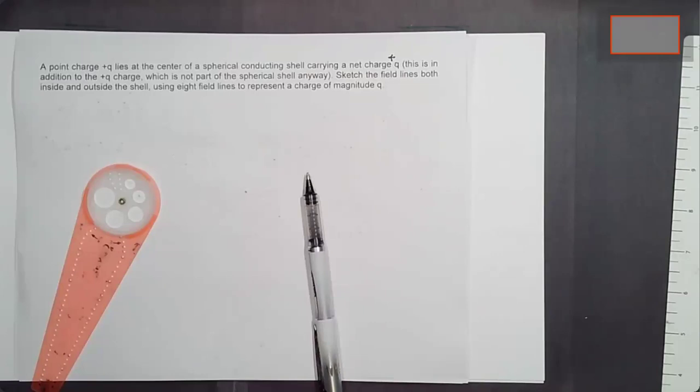So positive Q at the center of a spherical conducting shell.